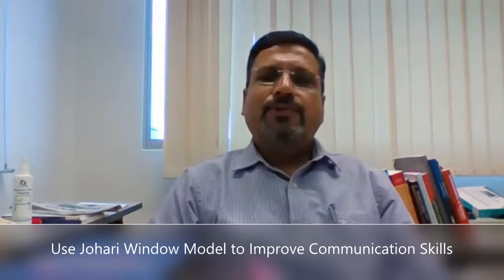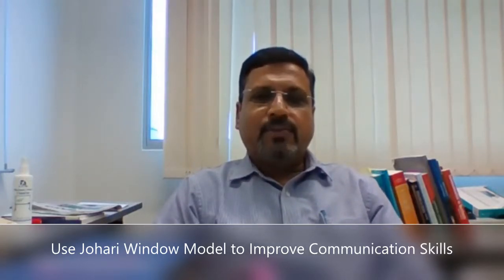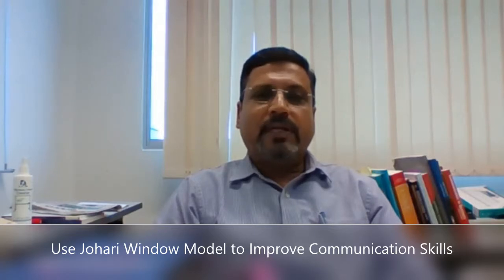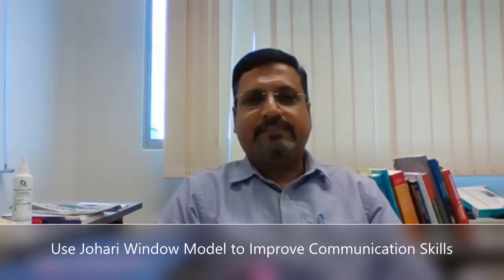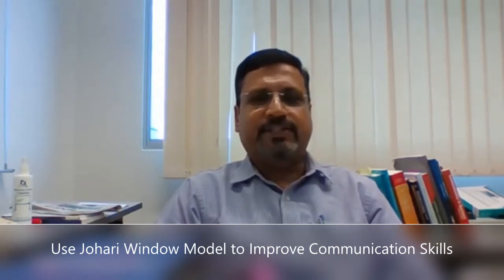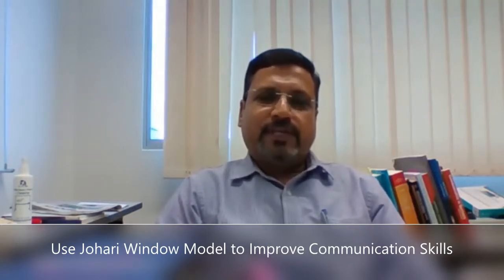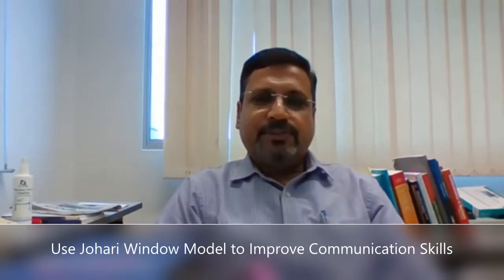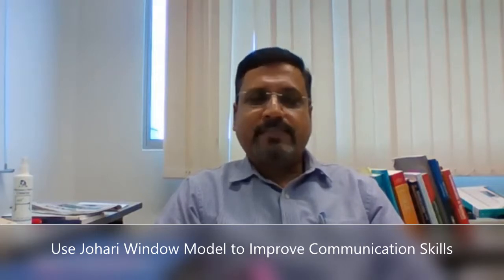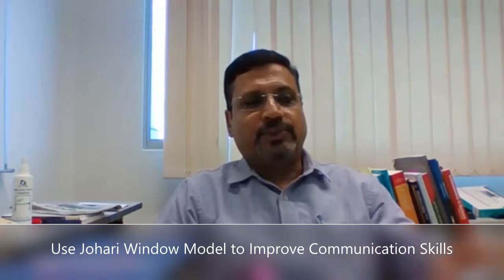Now, this model was developed long ago in the 1950s by two researchers who are popularly called Joe and Harry. And that is why the name of the model, Johari Window. The model is simple, but it's very effective in its use. Now, when I teach this model to my students, what I ask them to do is to describe their personality using the four labels which are used in the model.